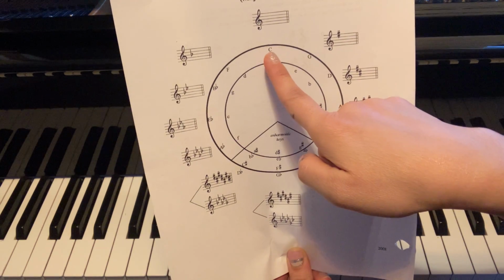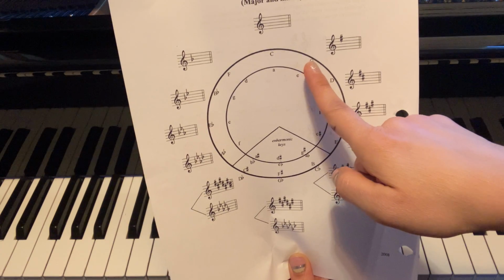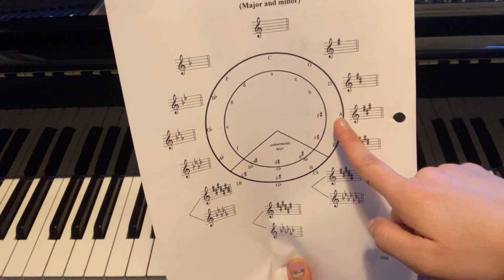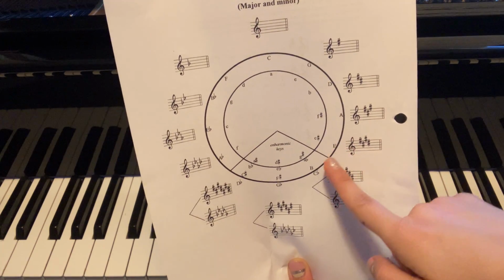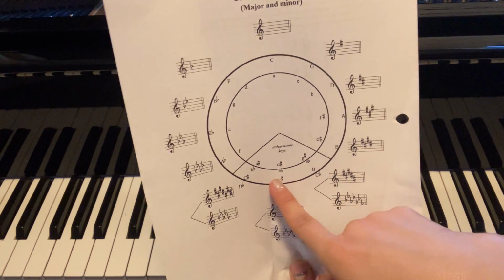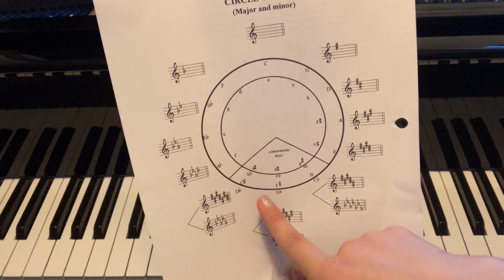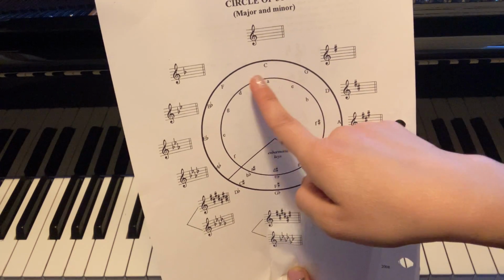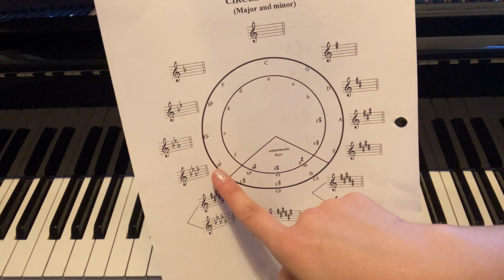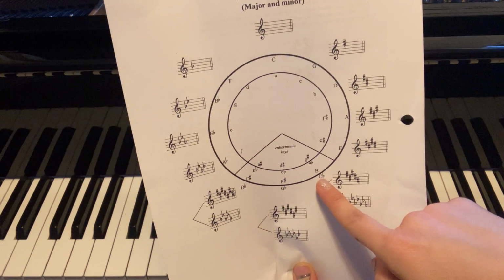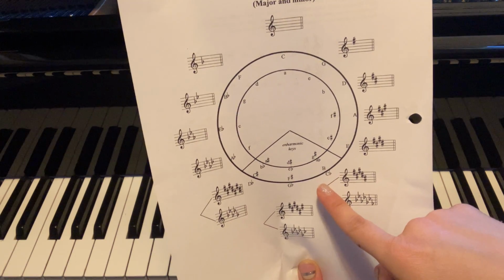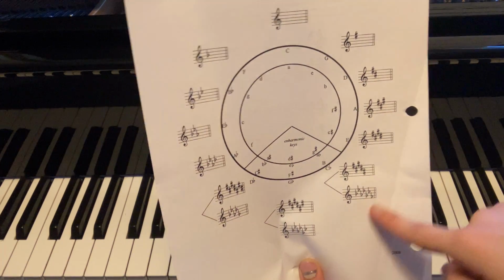So here is C to G, G to D, D to A, A to E, E to B, B to F sharp, and F sharp to C sharp. Those are all fifths going up. We add a sharp each time. Going backwards, we go C, F, B flat, E flat, A flat, D flat, G flat, C flat. Going down a fifth, adding a flat each time.